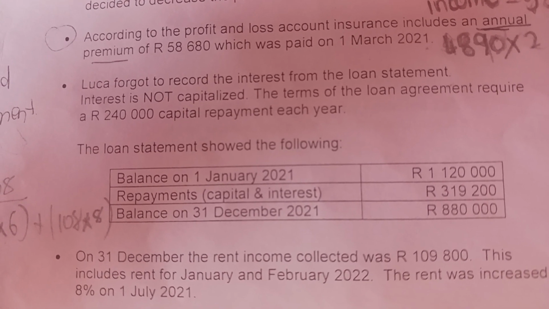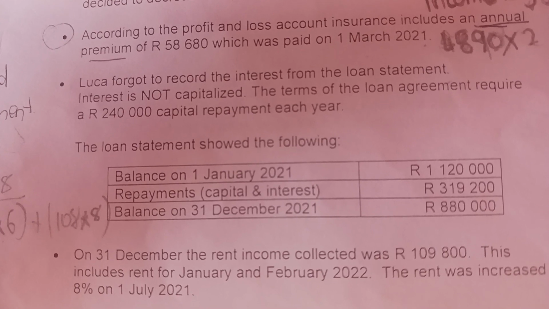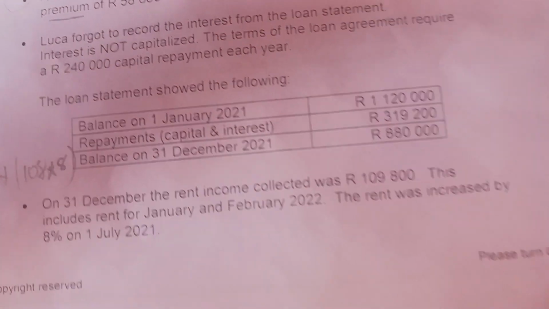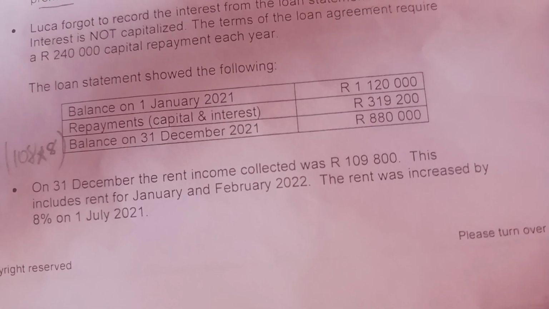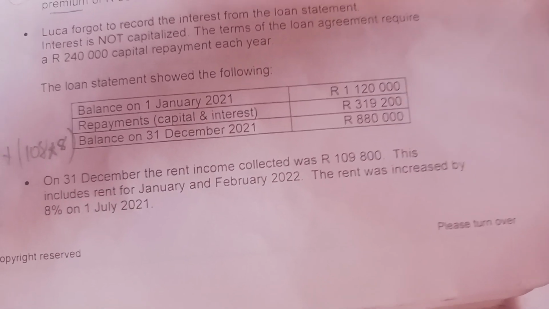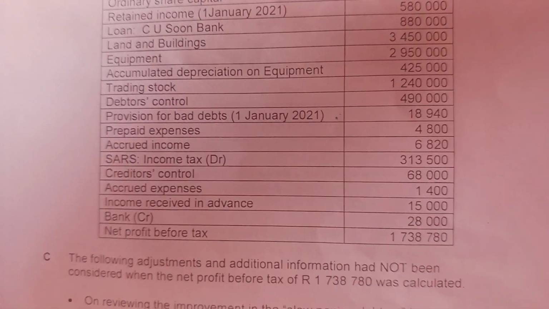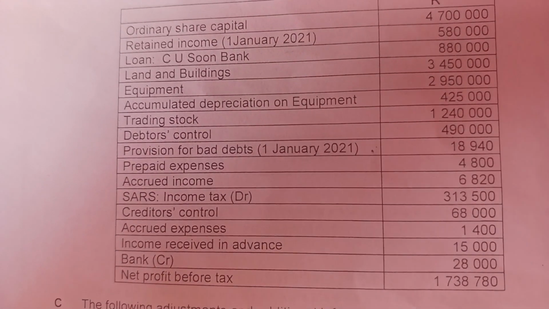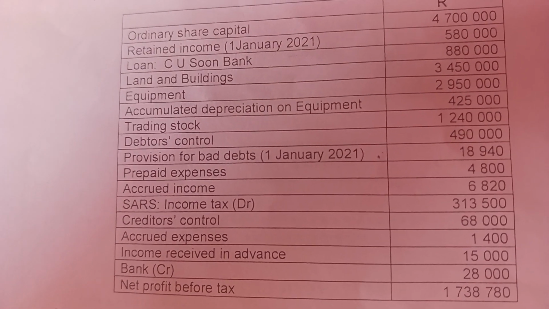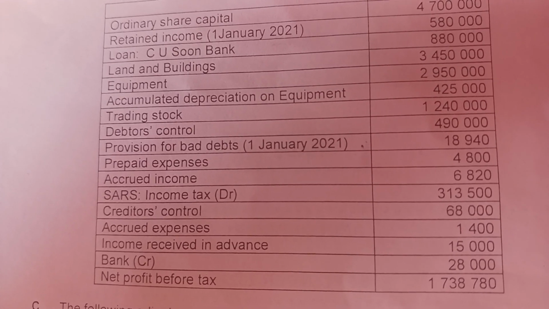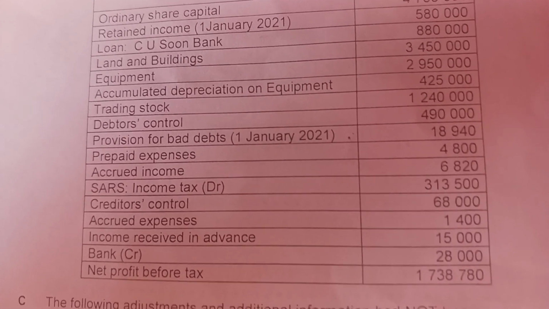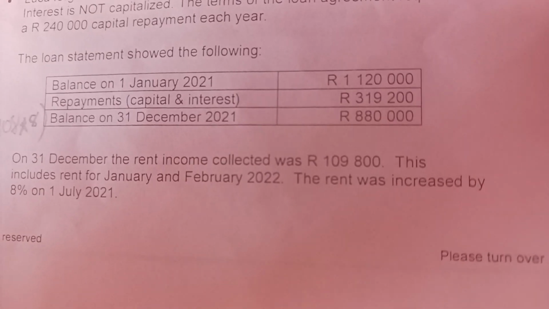So now I have your balance on 31st December 2021. Don't know if you guys understand. Right? So now sometimes you could actually find the interest by looking at the trial balance, and you'd be given the loan, and then you'd have to find the difference. But look here, the loan is given as 880, and then we also have the balance as 880.